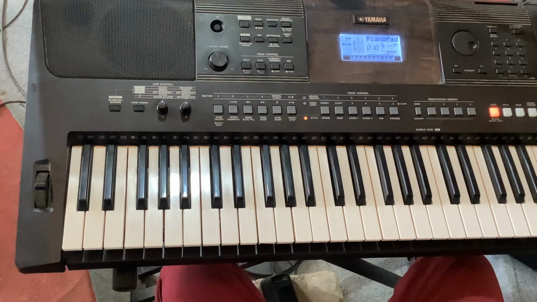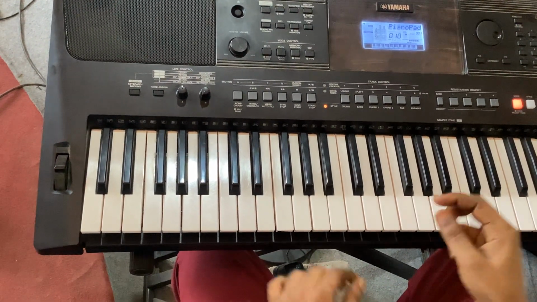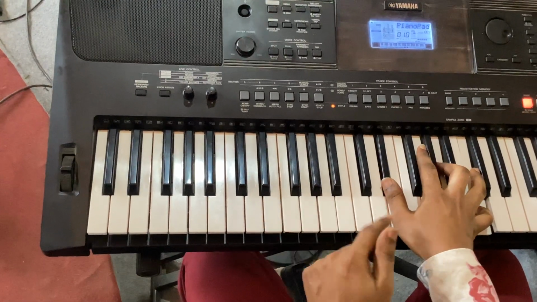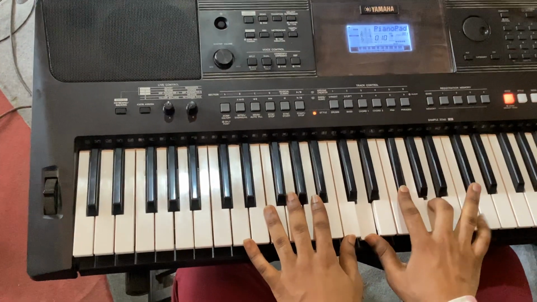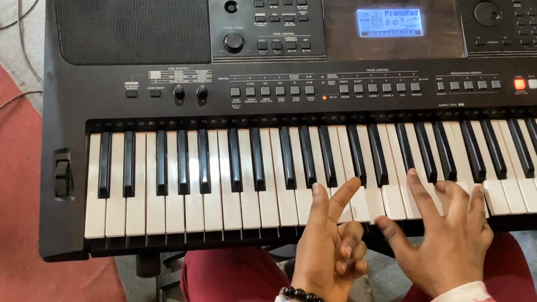Okay, so let me show you this particular progression too. A passing chord. So instead of playing this one, see, you can even do this one. This one too sounds good.